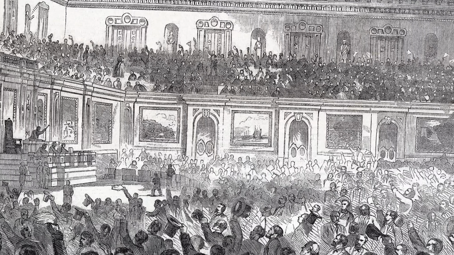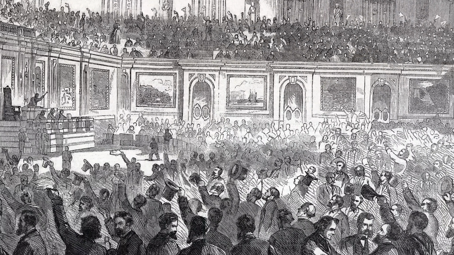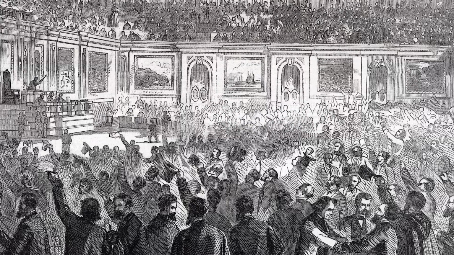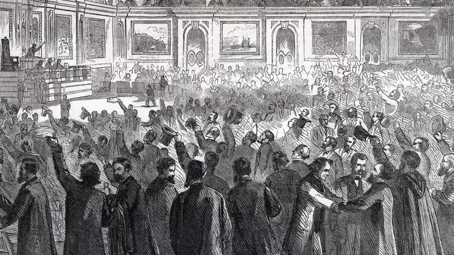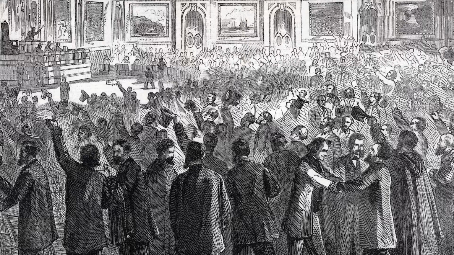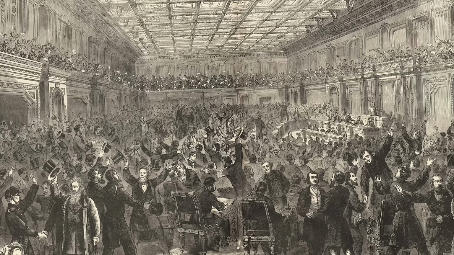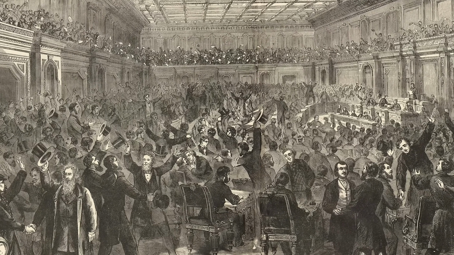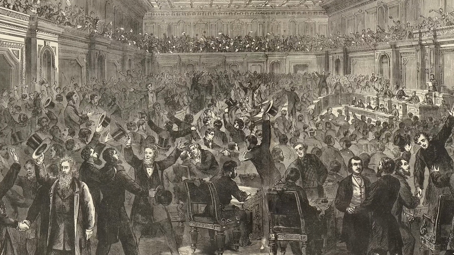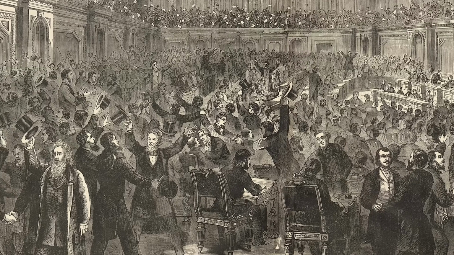When the result was announced, representatives and visitors in the galleries burst into celebration inside the chamber, one of the rare moments of spontaneous celebration ever recorded in the American Capitol. The amendment still needed to be ratified by 3/4 of the states to officially take effect, which would only happen in December of that year, months after the end of the war and Lincoln's death, meaning he would not live to see the full ratification of his greatest legislative achievement.